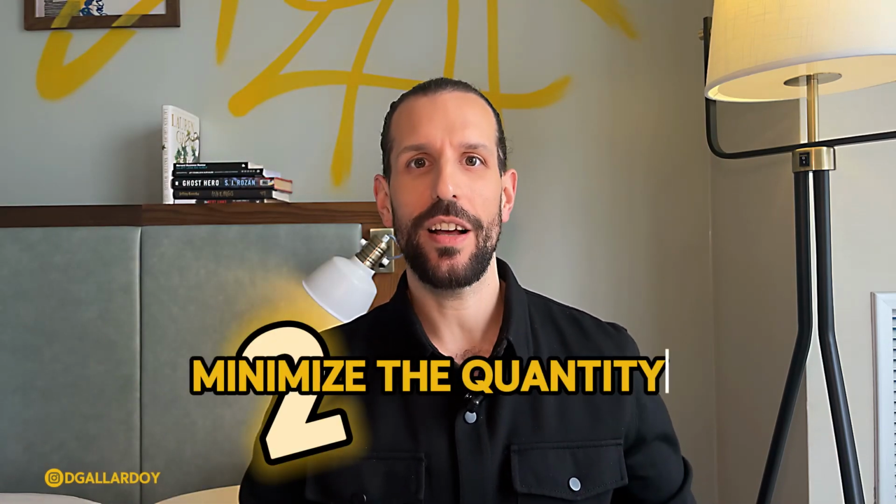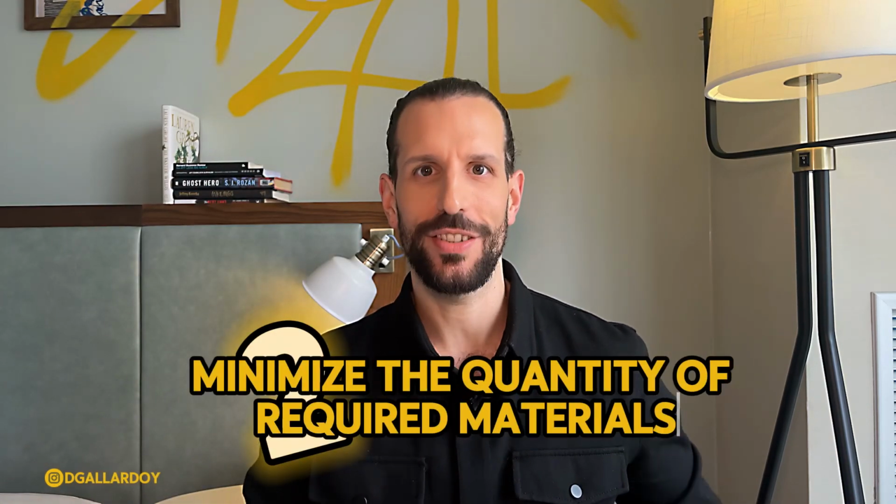Tip number 2. Minimize the quantity of the required materials. The main purpose of climate neutrality is to reduce the carbon footprint of a building, which can be implicitly done by reducing the amount of material in the construction. The less material we need, the less CO2 emitted to the atmosphere.